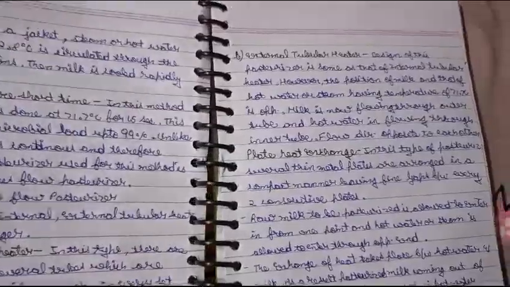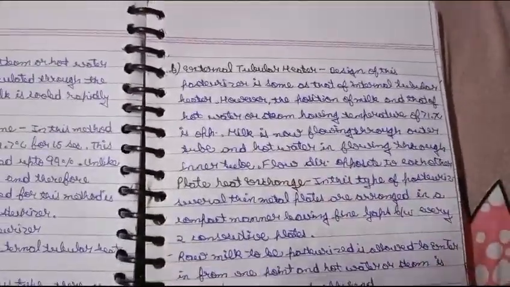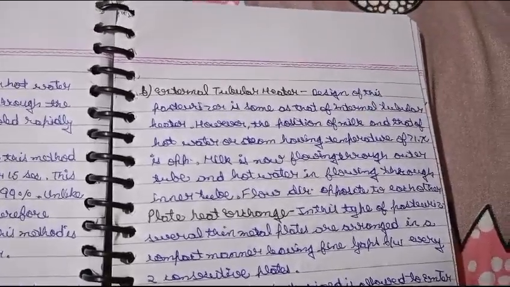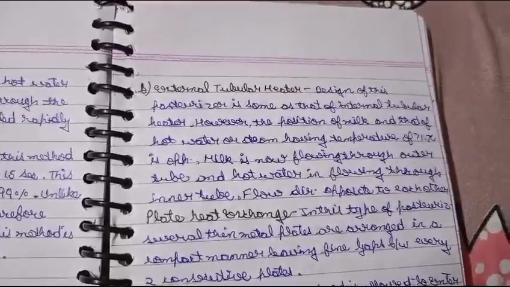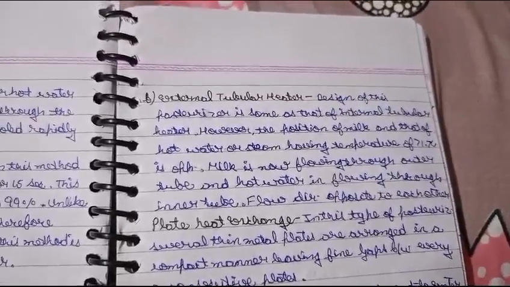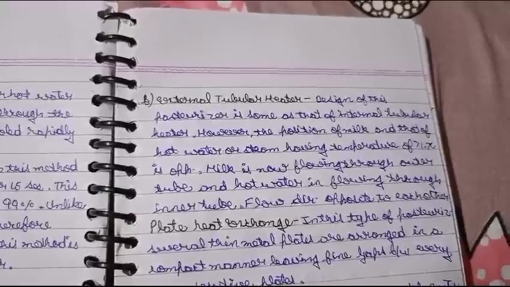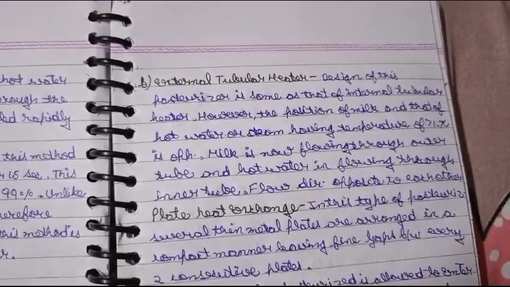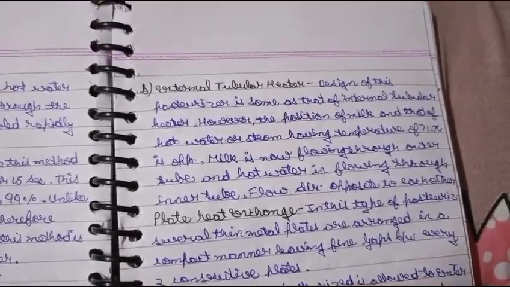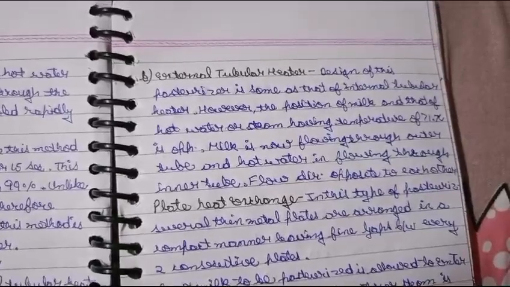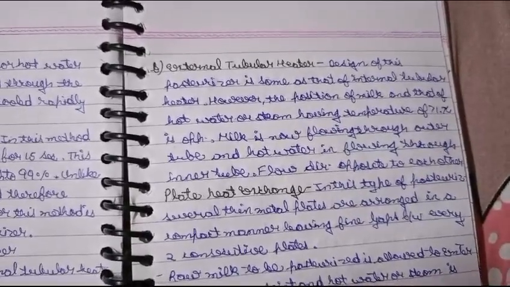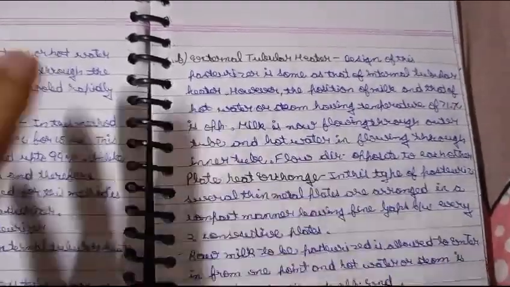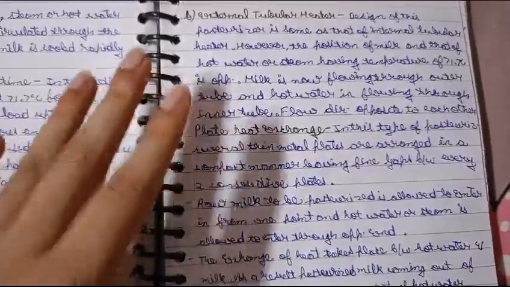Next is external tubular heater. The design of this pasteurizer is the same as that of the internal tubular heater. However, the positions of milk and of hot water or steam having a temperature of 71.7 degrees are opposite. Milk is now flowing through the outer tube and hot water is flowing through the inner tube, in directions opposite to each other. Next method is plate heat exchanger.